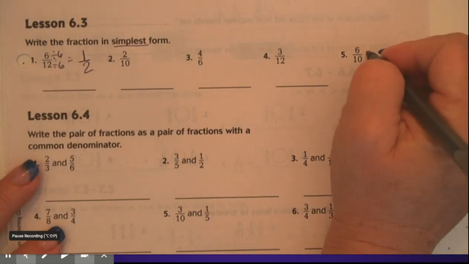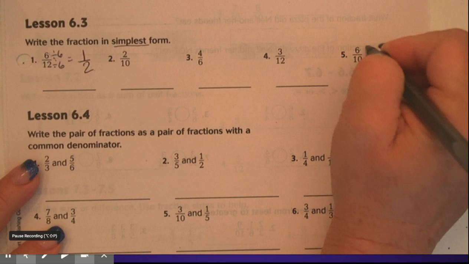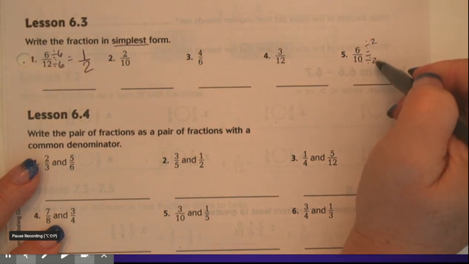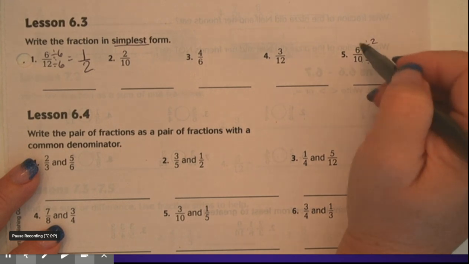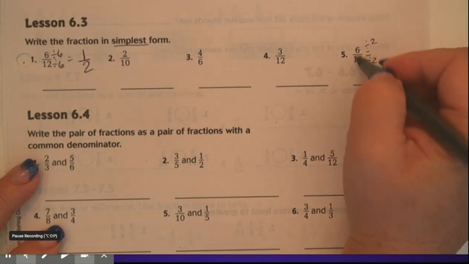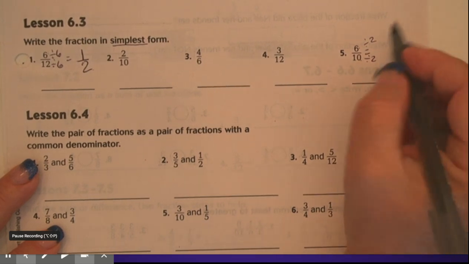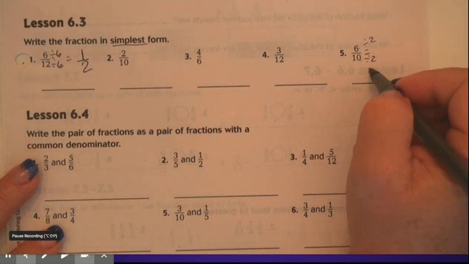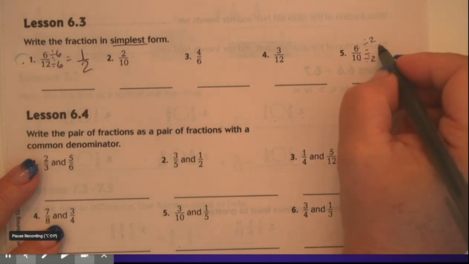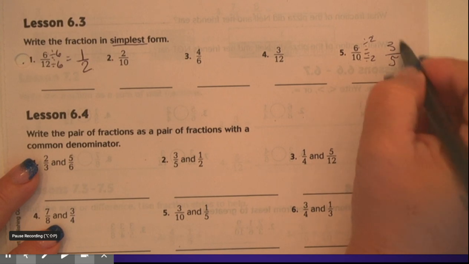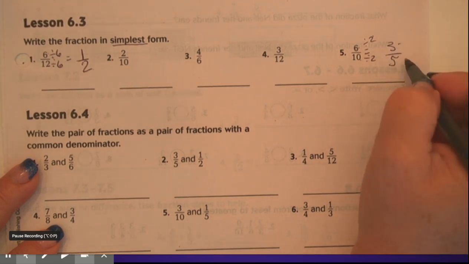Over here, you have a 6/10. I can divide the top and bottom by 2. By the way, that's what I suggest. If this is confusing you, if they're even, just divide it by 2. If they're both still even, divide it by 2 again. If they're both still even, keep dividing by 2 until you get there. Dividing by 2 is one of the easiest ways. So 6 divided by 2 is 3, and then that is 5. That's as small as you can go because that's prime and that's prime.